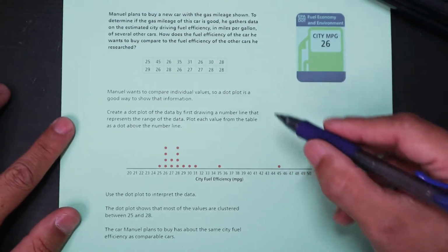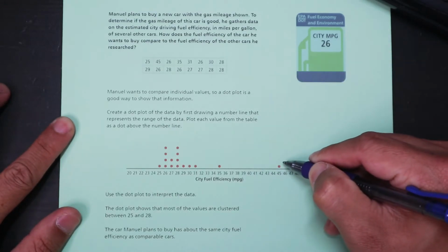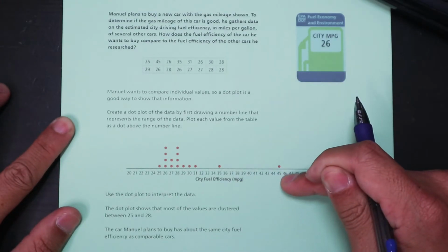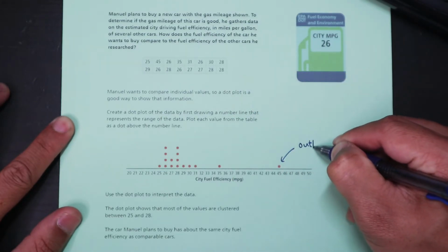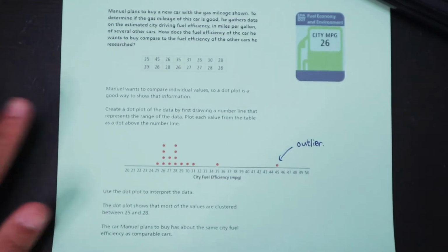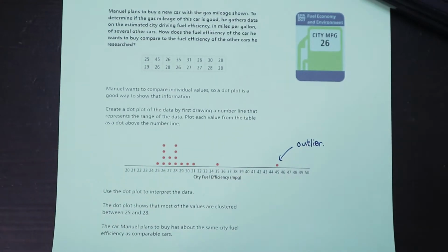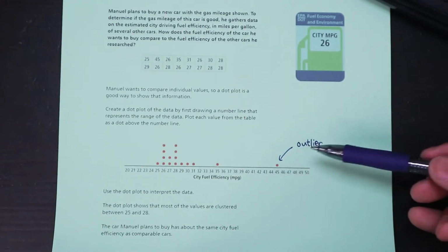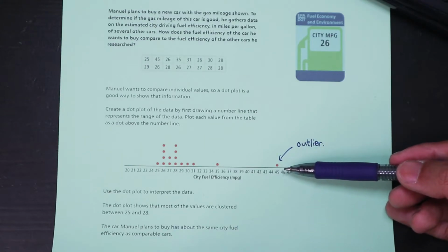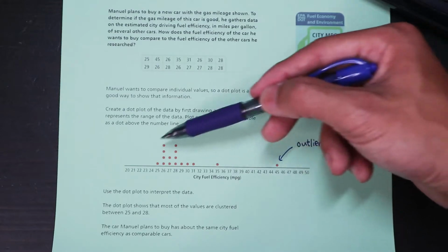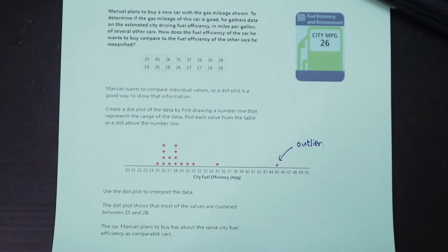Also, if you see dots that are placed very far away from the cluster, we call these outliers. Outliers are the unusual numbers that you find in the data sets. They're there, but they're so high or so low that they're not clustered with the other numbers in the center.